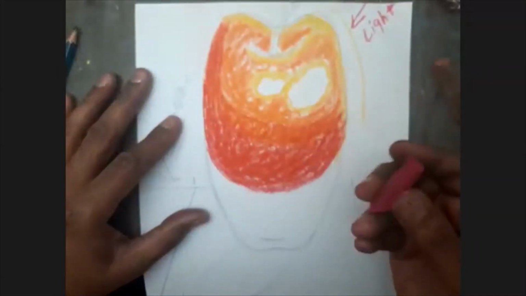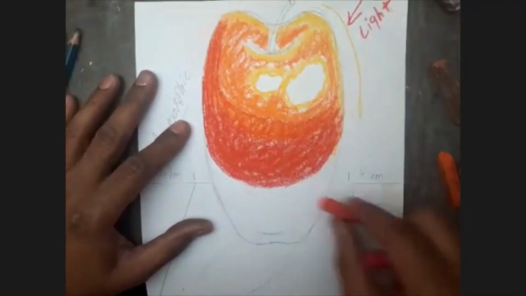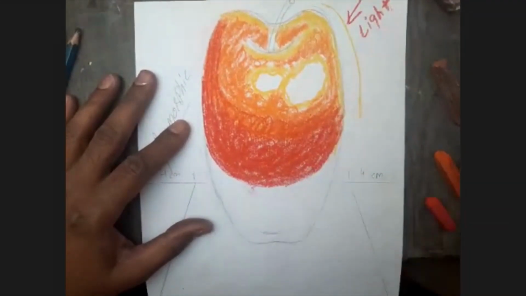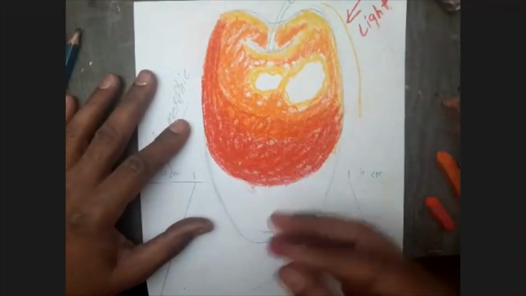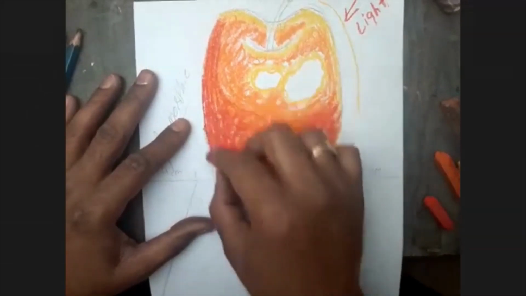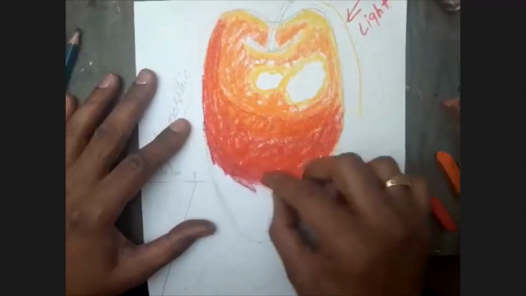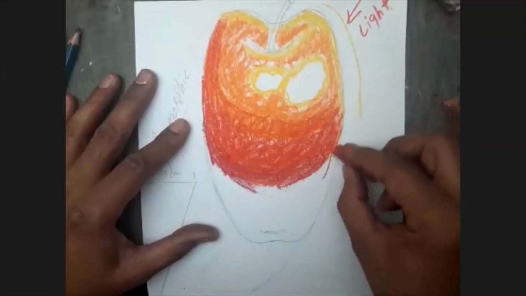The next shade is maroon. If you don't have maroon, you can continue with this red. Over that, you can use dark brown mixing with red. It will make a little bit similar to maroon. Here also we'll do overlapping and again marking some area.